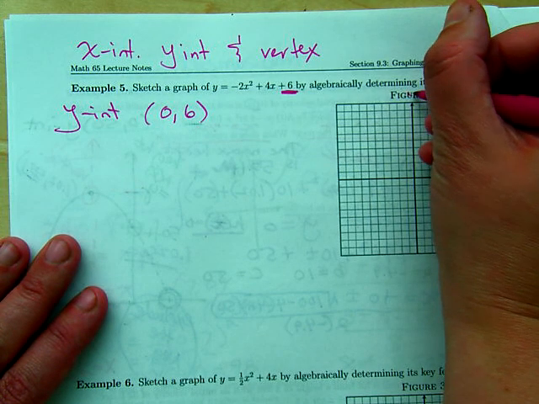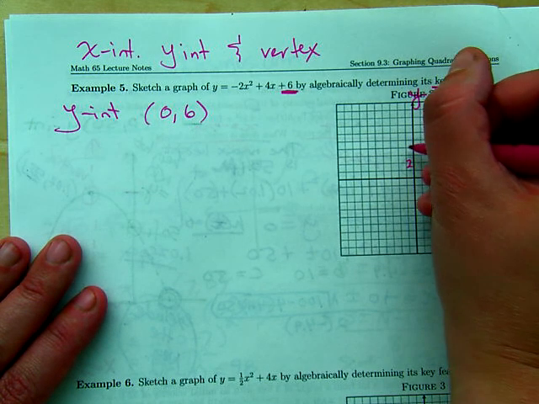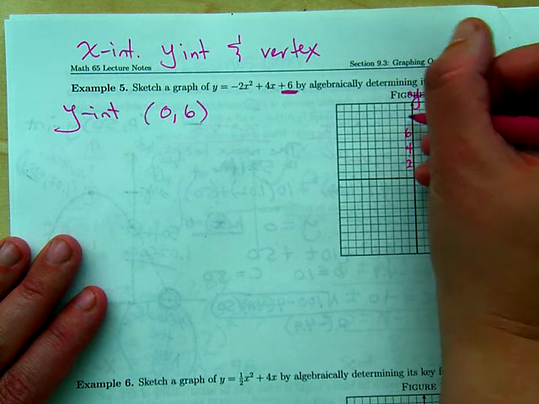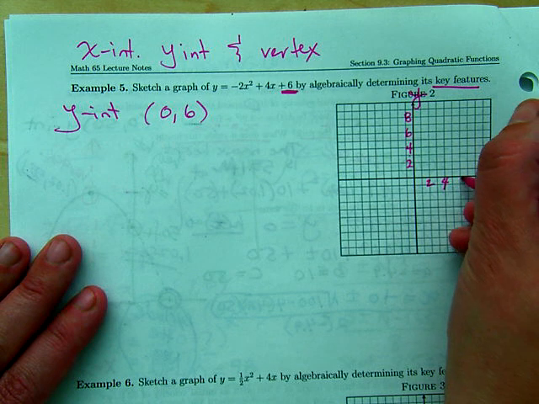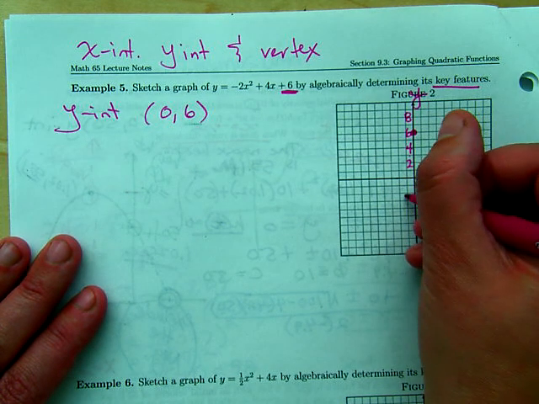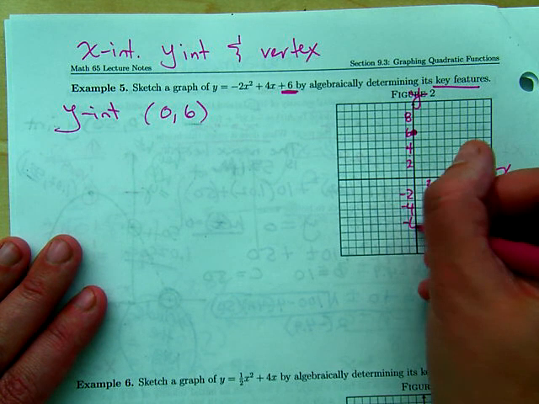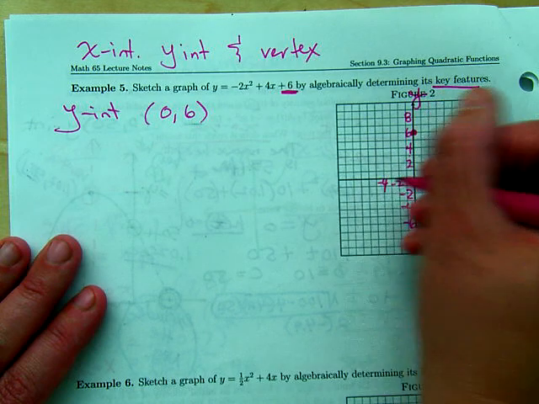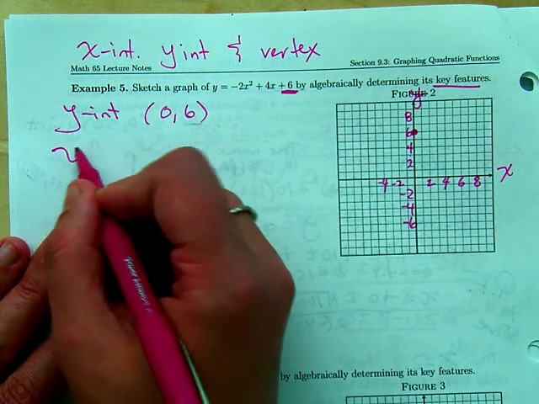So here we have our y-axis, our x-axis, and put some numbers. I'm counting by 2: 2, 4, 6, 8, 2, 4, 6, 8. Okay, and here's our y-intercept. Put some negatives on here, negative 2, negative 4, negative 6, negative 2, negative 4. Okay, I'm just going to leave it like that. And let's talk about now, how do we find the x-intercept?